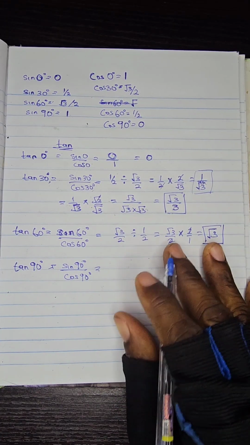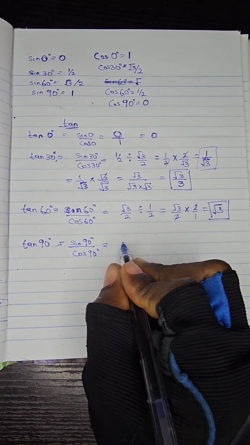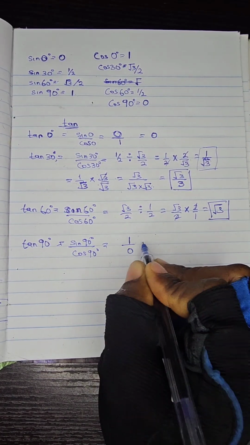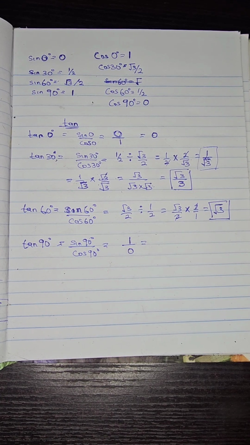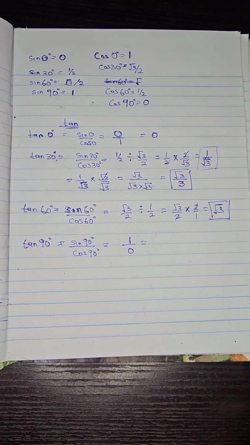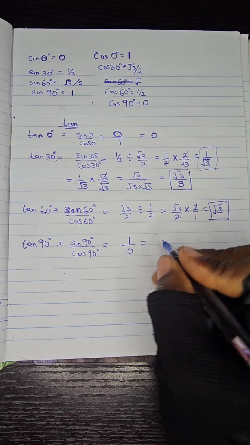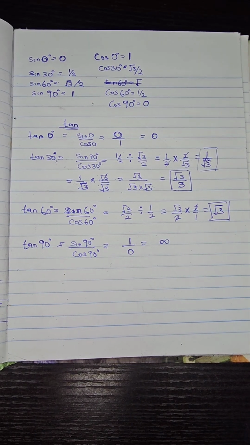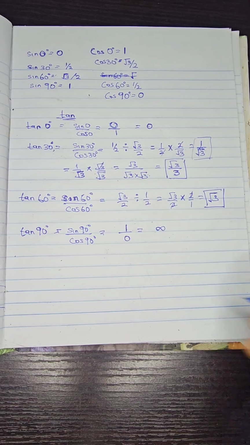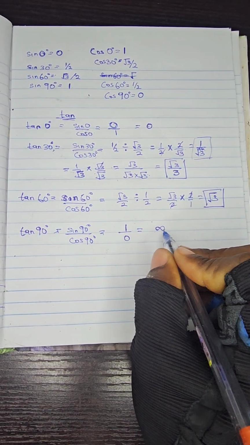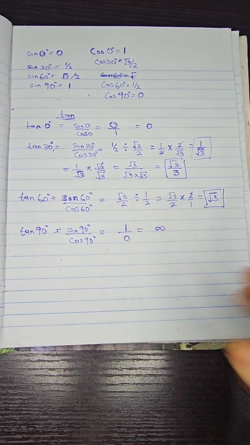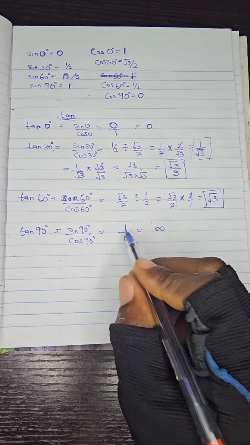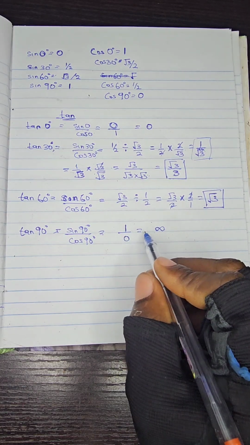So the answer is: sine 90 is what? 1. Cos 90 is 0. Now, this is a special case in mathematics. Any number that is being divided by 0, the answer is infinity. Take note of that. Maybe in another class we'll cover how any number that is divided by 0 gives infinity.